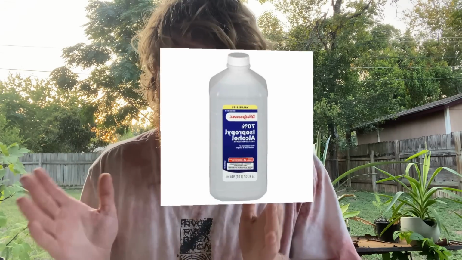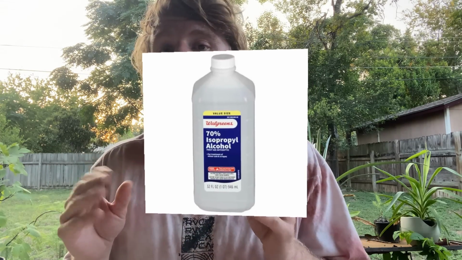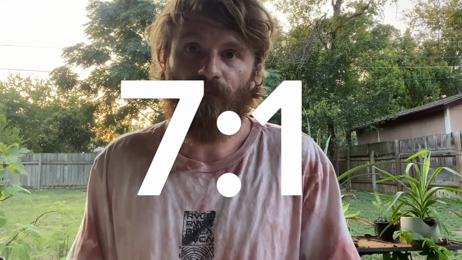I would do this honestly several times to ensure that you've gotten them all. So I would recommend spraying them down every 2 or 3 days for 2 weeks, just to make sure that you've really got them all. Another option is that you can use a mixture of rubbing alcohol and water to spray them down with, which you want to do about 7 parts water to 1 part rubbing alcohol.